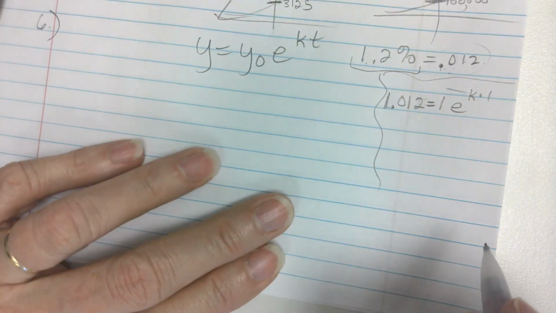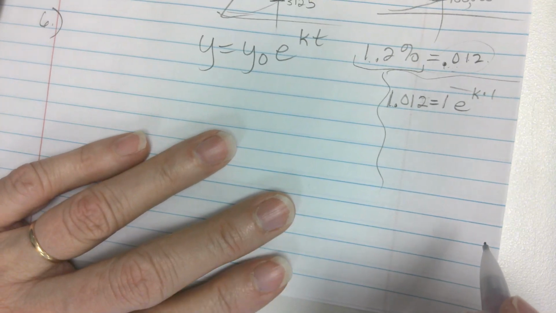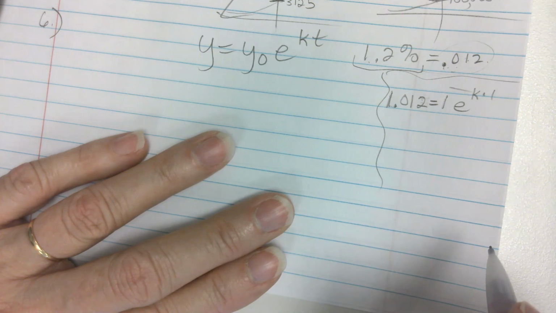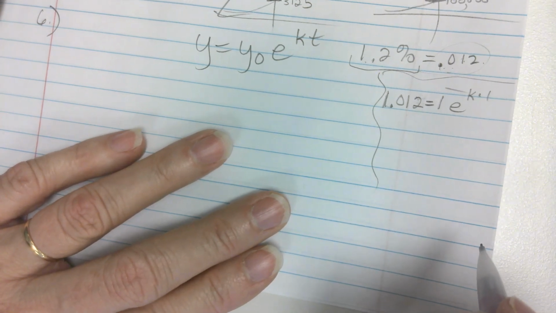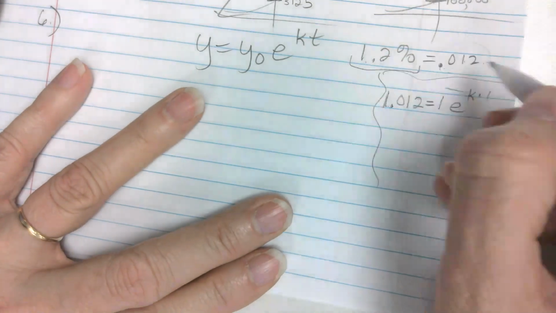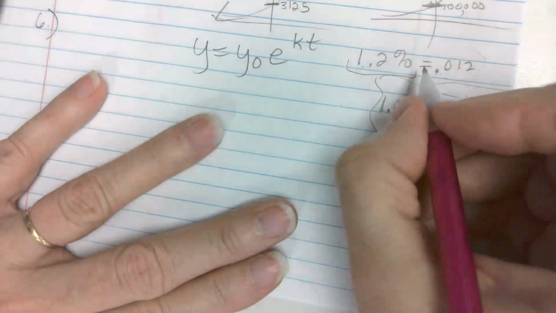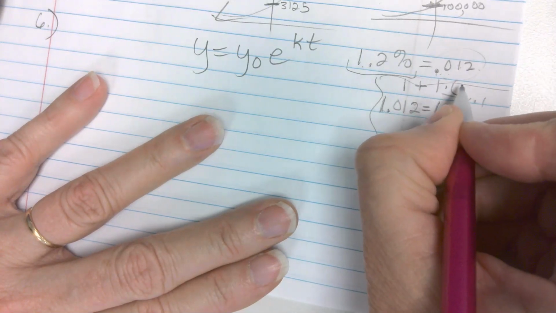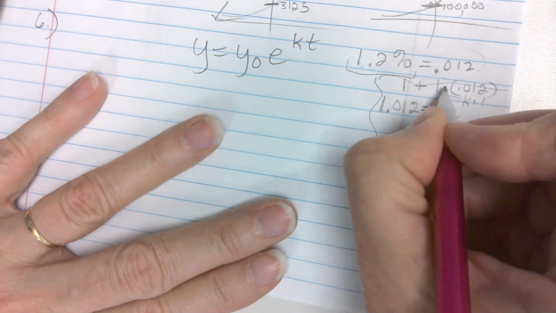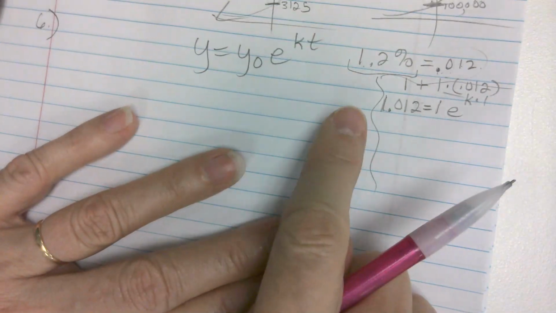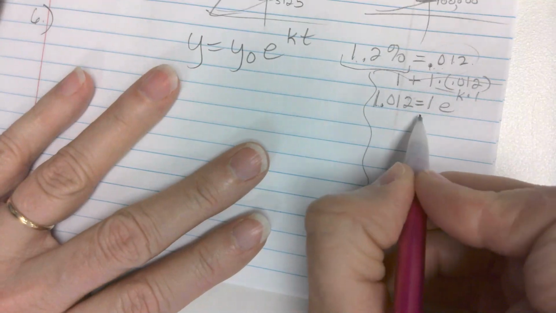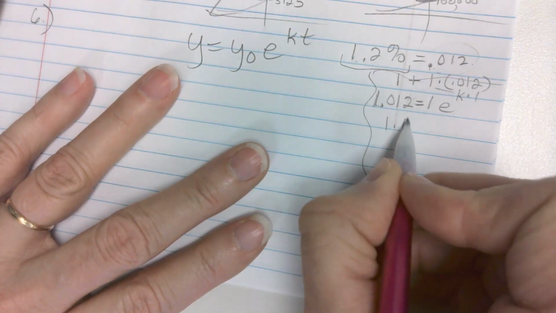Because if you just multiply, it would just be 0.012. If you multiply by 1, it would be 1. No, it's 1 plus. If I start out with 1, plus I grow 1 times 0.012, that's what it is. Start out with 1, I grow another 1.2%. There we go. Divide by 1, though, we still get 1.012, correct?